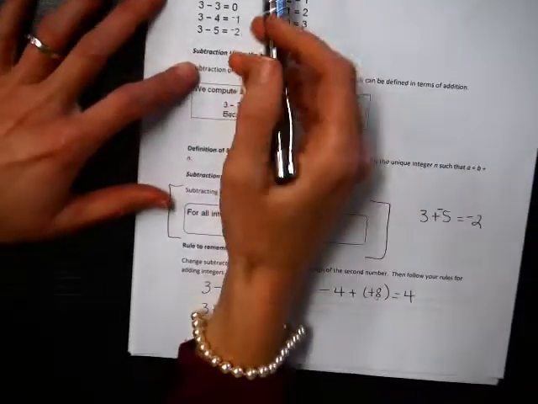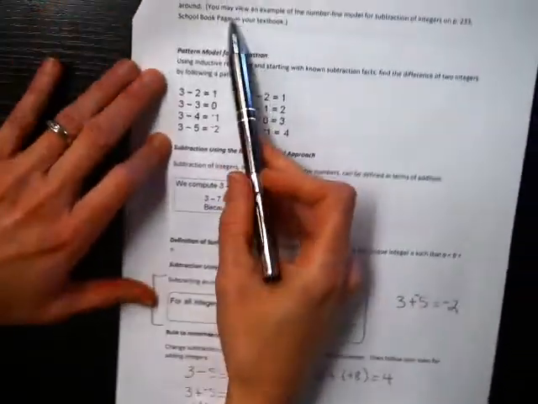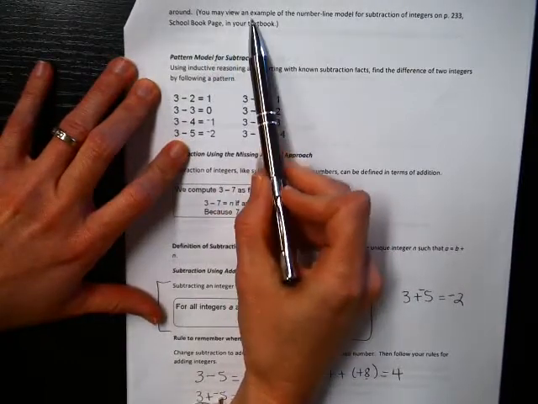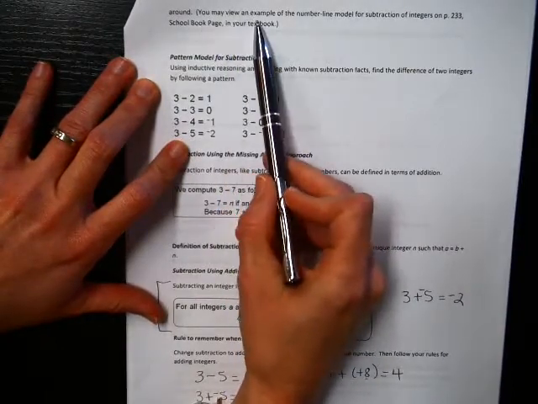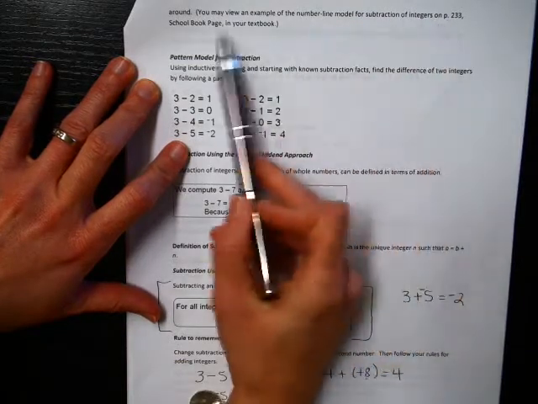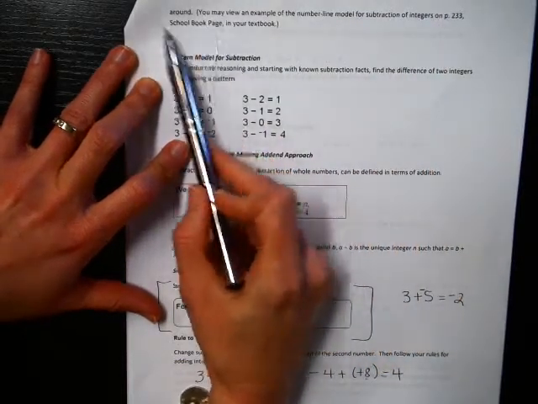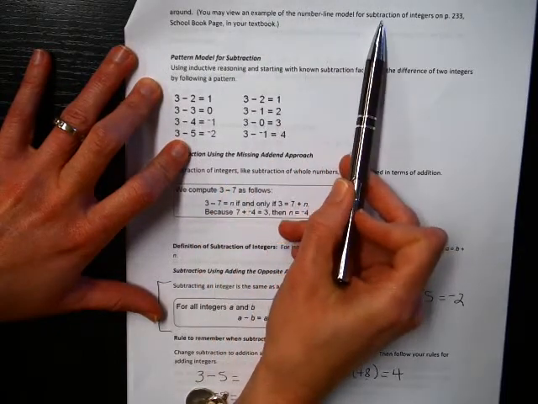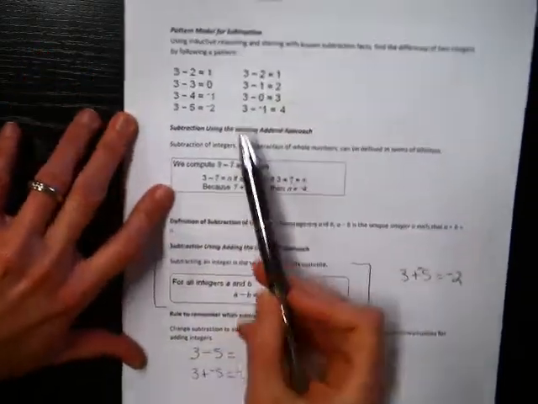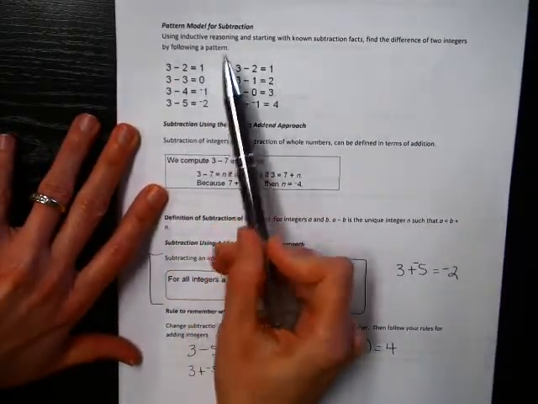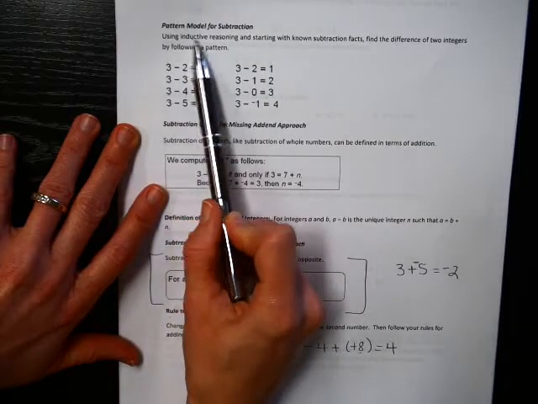This example is a little bit more complicated to show, so I would strongly suggest that after you get through viewing this video, you go back to your textbook and on page 233 look at their example. It's an actual school book page where they use the number line model for subtraction of integers, okay? Next you have the pattern model for subtraction, and this is based on using inductive reasoning.